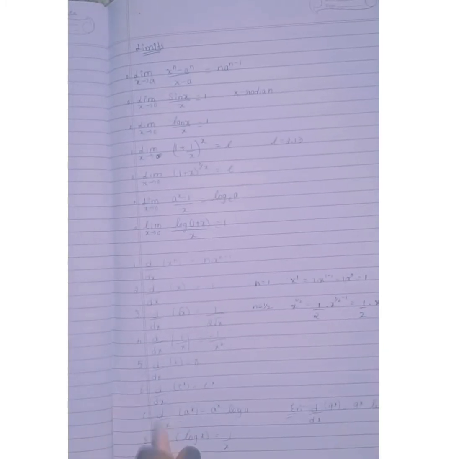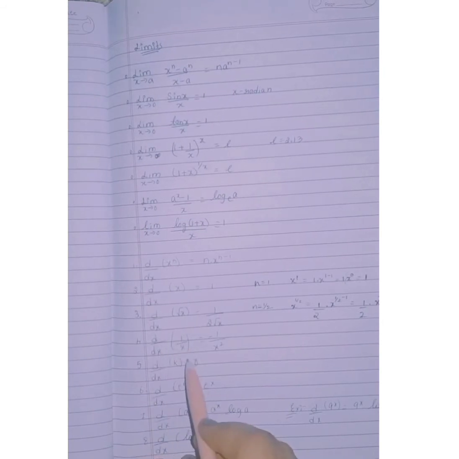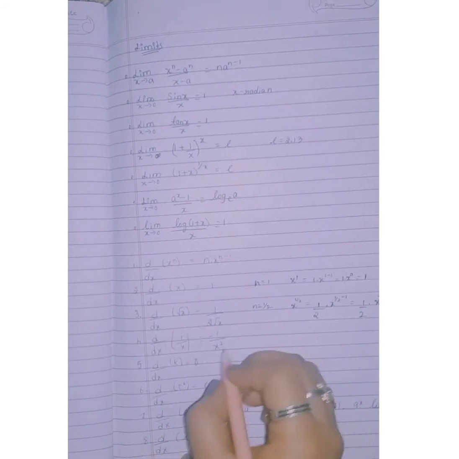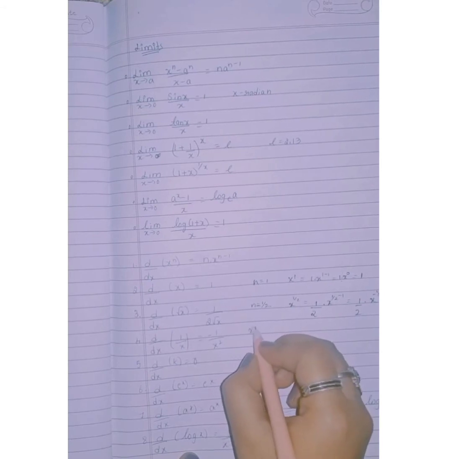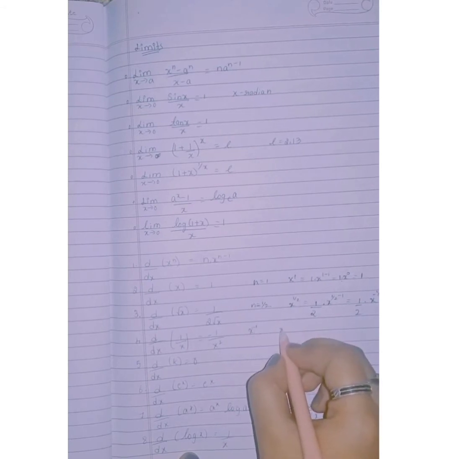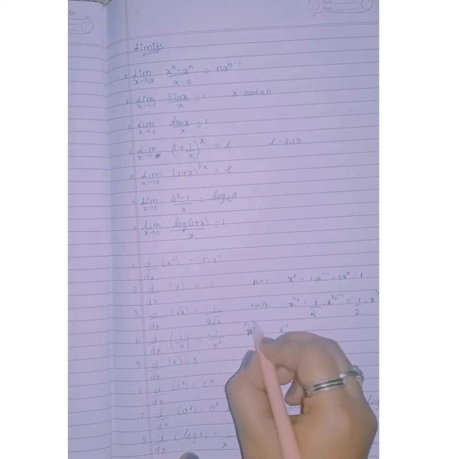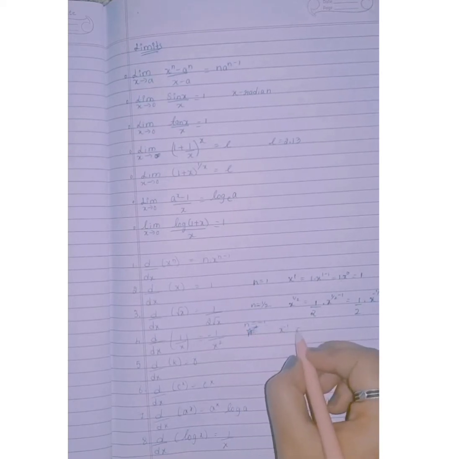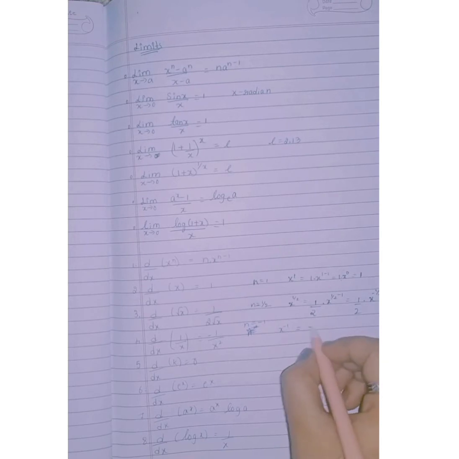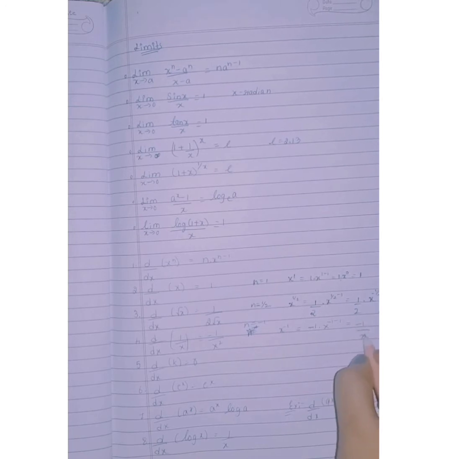And next one is d by dx of 1 by x. Differentiation of 1 by x: here 1 by x is actually x power minus 1, right? So n is actually minus 1, sorry, n is equal to minus 1. So x power minus 1 differentiates to minus 1 into x power minus 1 minus 1. Minus 1 and minus 1 is minus 2. So it is minus 1 by x power 2.